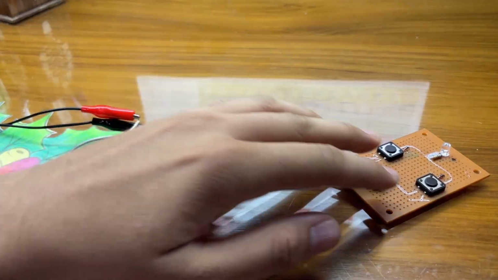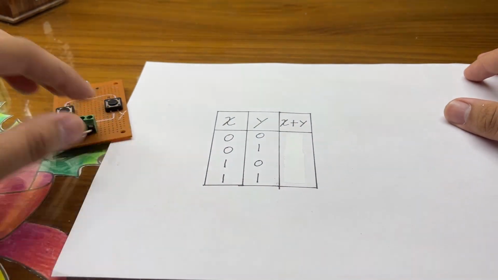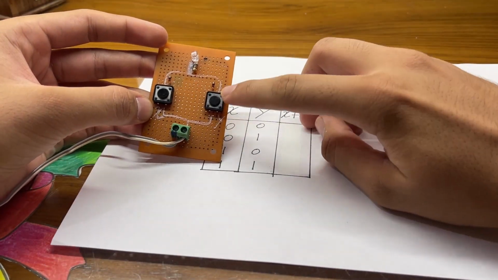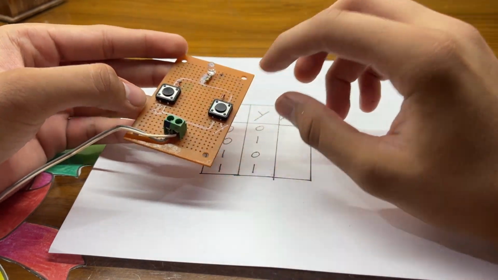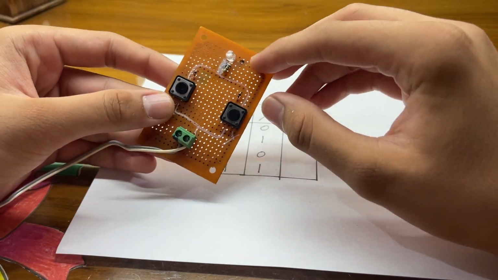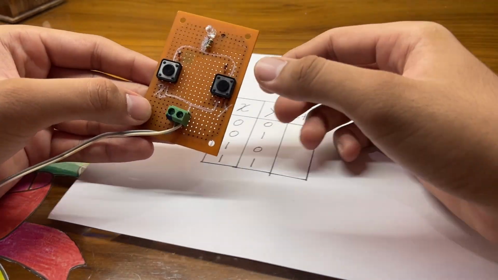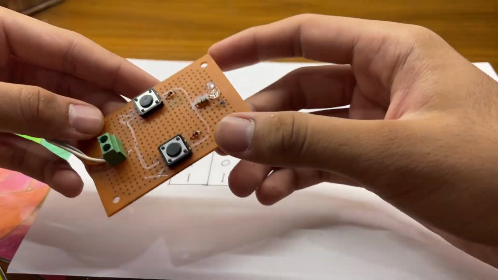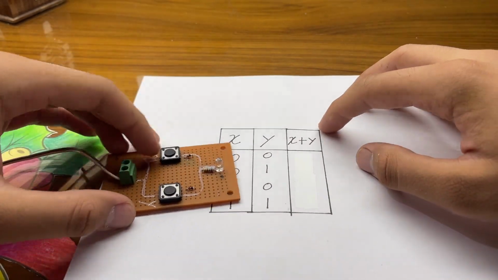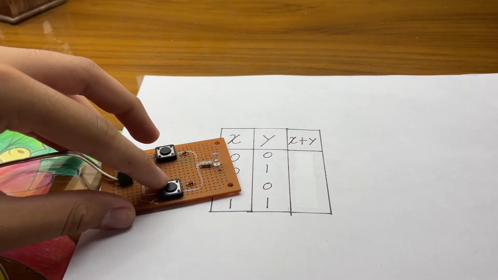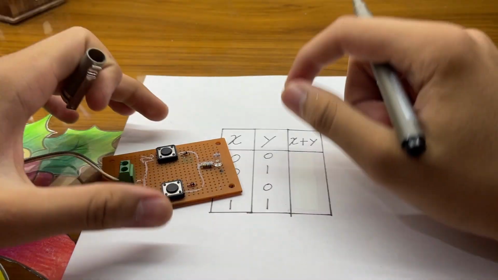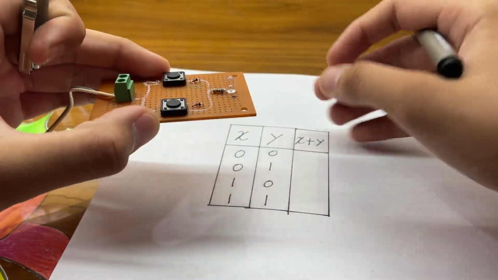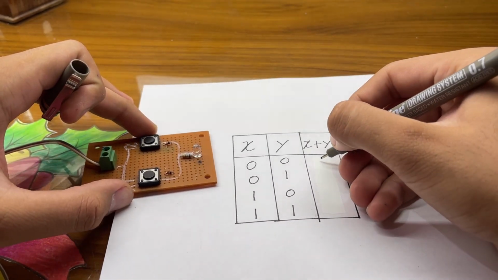Before we move on, you're also going to need to make this truth table. I've marked this switch as X and this switch as Y. When both the switches are in the off position, like they are right now, they are considered a 0, and when I press one in and it goes into the on position, it will be considered a 1. So now let's start the verification. Right now both the switches are in 0 position, so the outcome we are getting is no light on the LED. No visible light is coming out of the LED, so the outcome will be a 0.